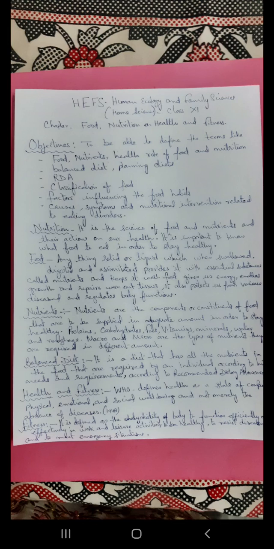Now we take the next term, that is nutrition. Nutrition is related to nutrients, so it is the science of food and nutrients and their actions on our health. It is important to know what food to eat in order to stay healthy. So we should know which nutrient is required in what amount for keeping ourselves healthy. After studying the nutrients, their sources, their functions, the deficiency diseases, all this is under nutrition. Now we come to the nutrients.